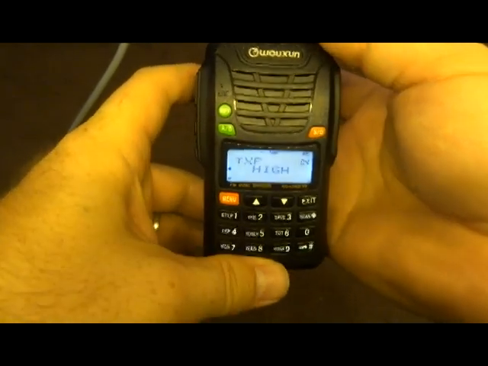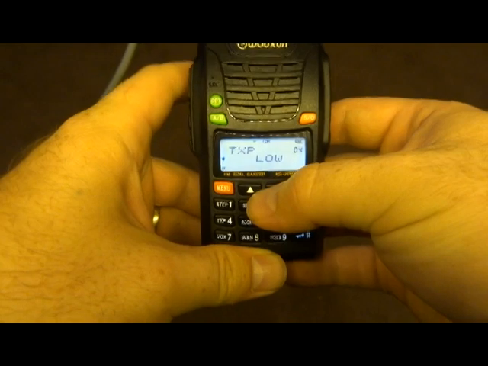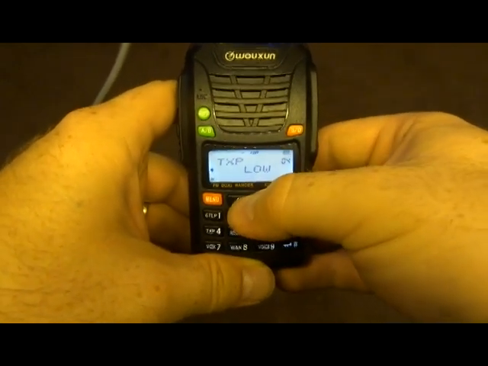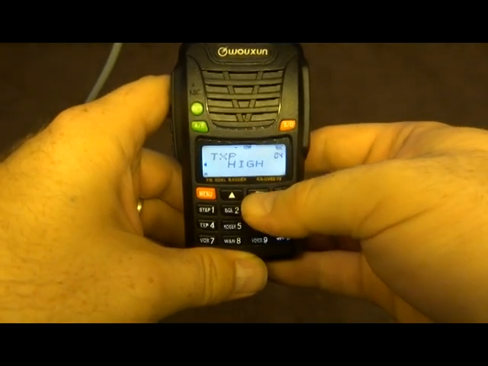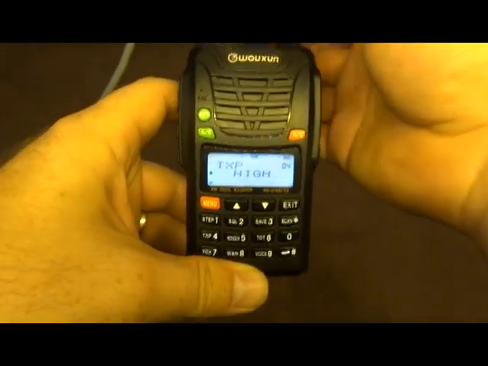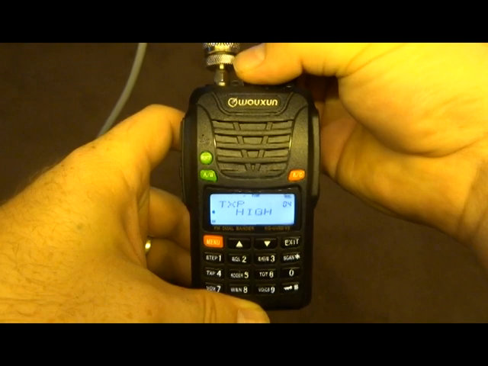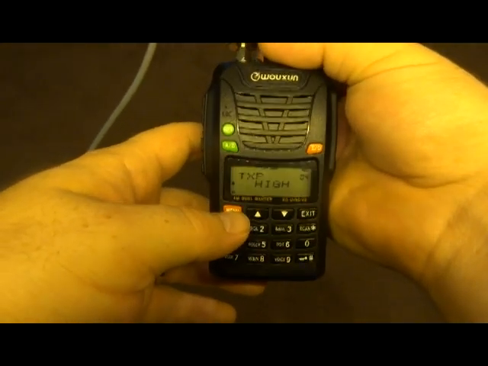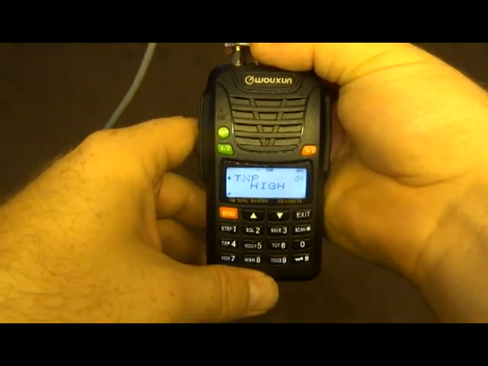You can see I've got it set to high, and I have to act quick, otherwise I lose the screen here. So you can set it to low, or you can set it to high, and that's how you do it. It's just using these arrows, or again you can use the squelch knob and do it that way. So we'll leave it on high and just hit menu again. Function select. And it goes back to that.